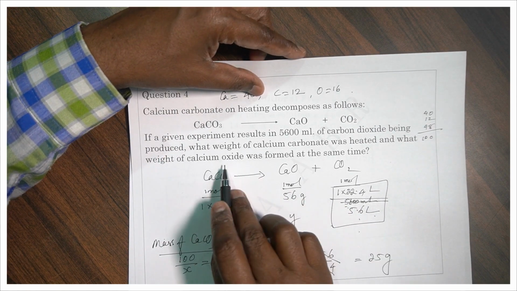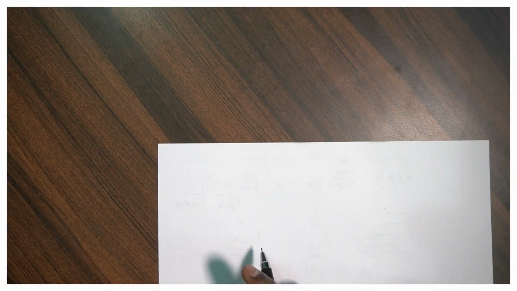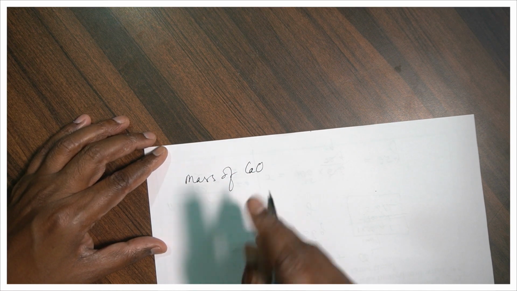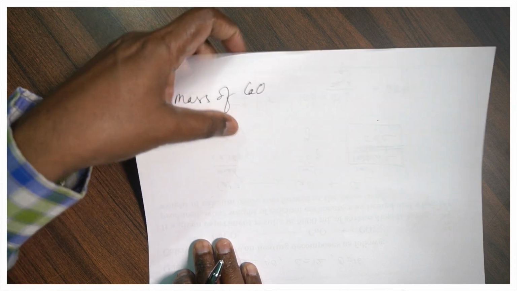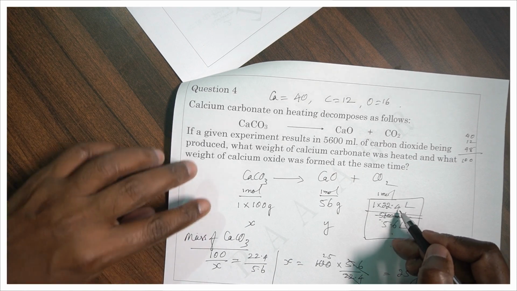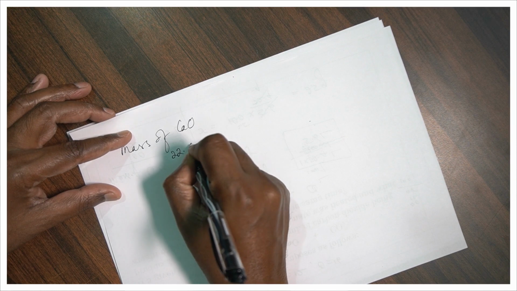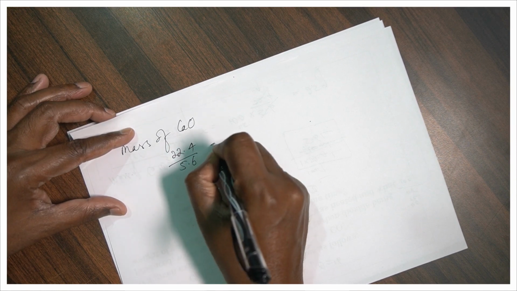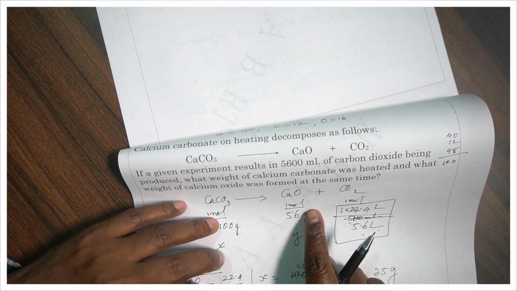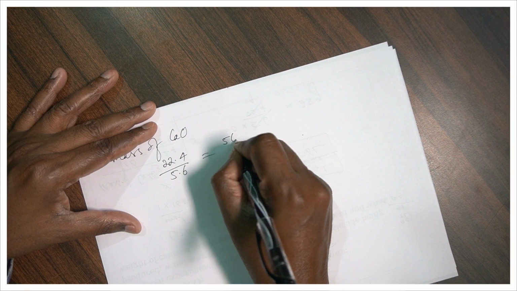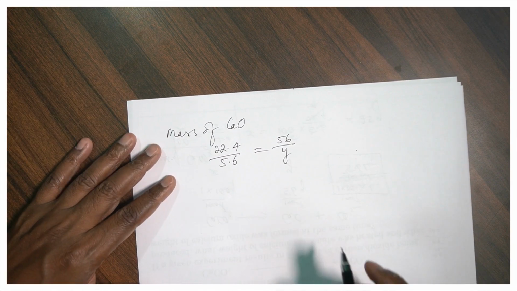Second part is the mass of calcium oxide. How do you get the mass of calcium oxide? Let us take the ratio from here. The primary ratio 22.4 upon 5.6 will remain. 22.4 upon 5.6 is equal to the calcium oxide ratio, 56 upon Y. Now what is Y?